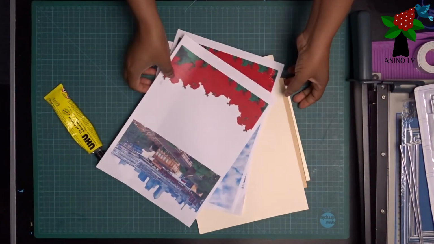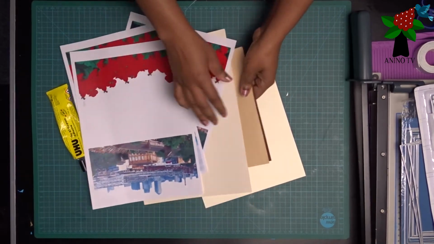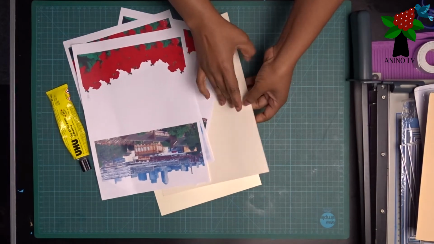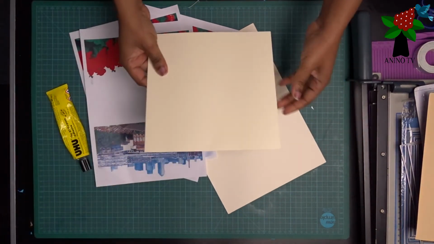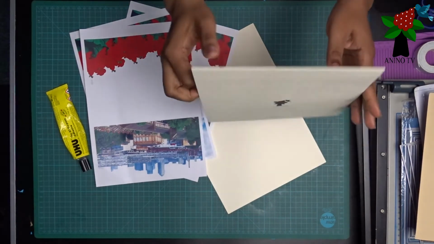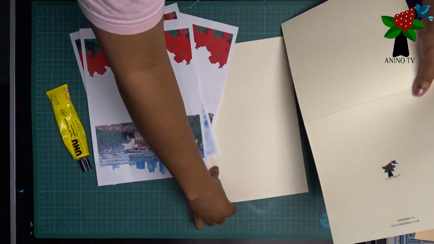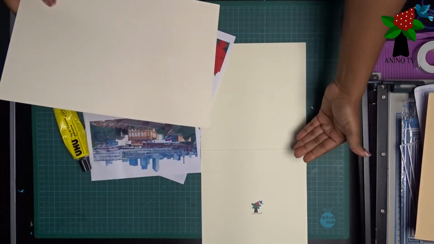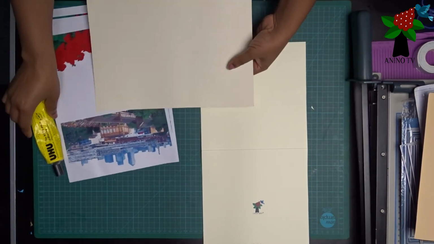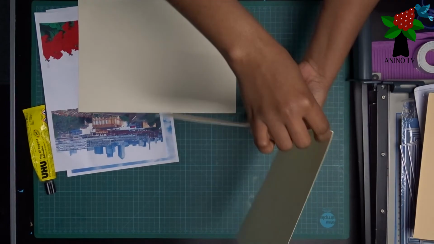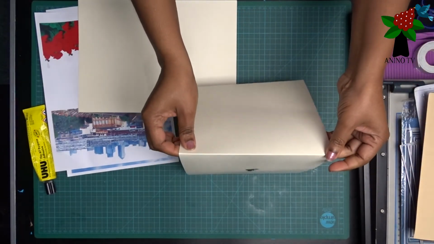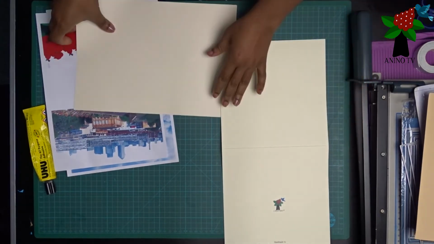So we've printed our sheet. This is going to be for the front layering, so I'll put that aside. And this is our card. Okay, so I'll open this first, because it's a portrait, on the vertical. I don't want to work sideways like a landscape when I forget that it's portrait. So I have to open it down.